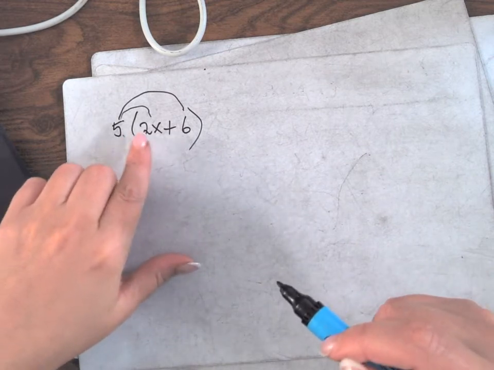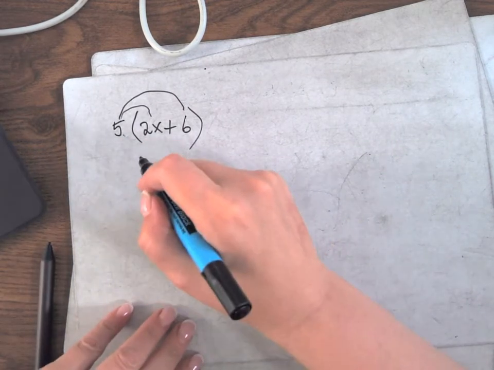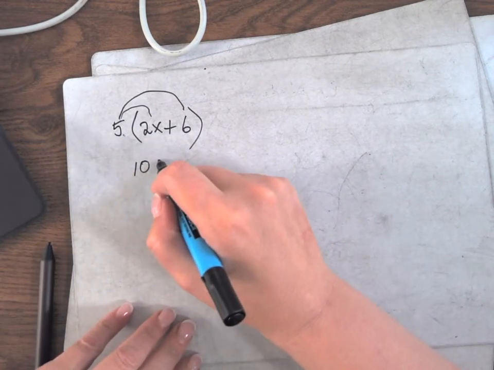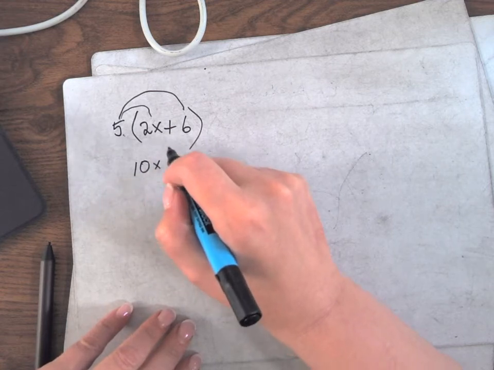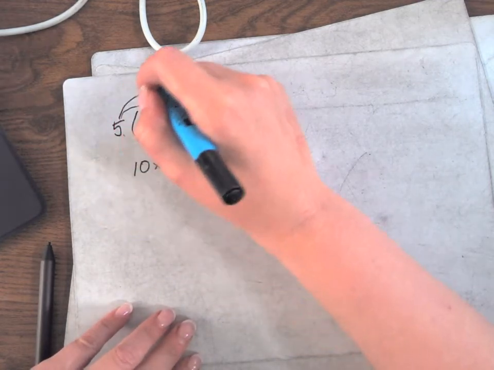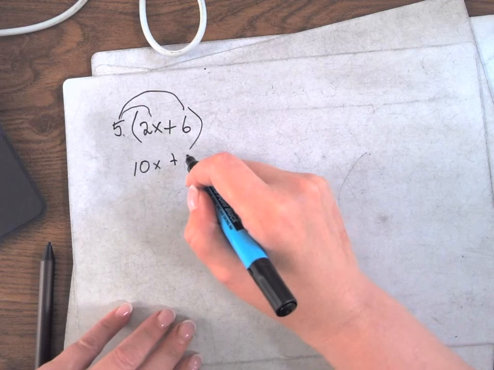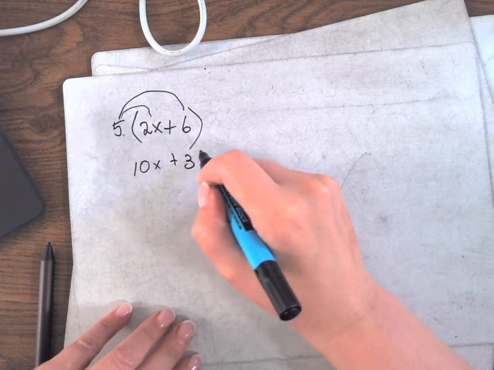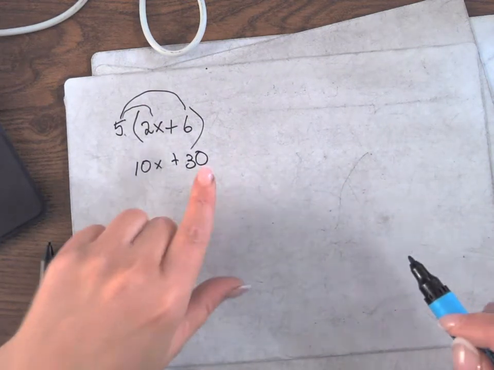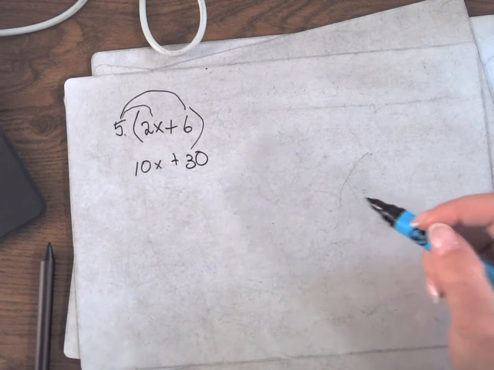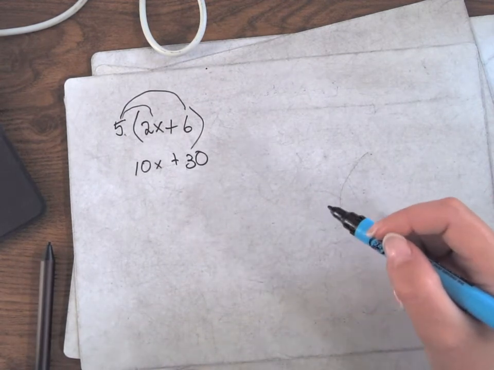So you go 5 by 2x, what would that be? 10x. And then I have a plus, and I have 5 by 6. Then you do 5 by 6 is 30. That's your answer. Can I add 10x and 30? No. Why? Because they're different. You can only add like terms, okay?